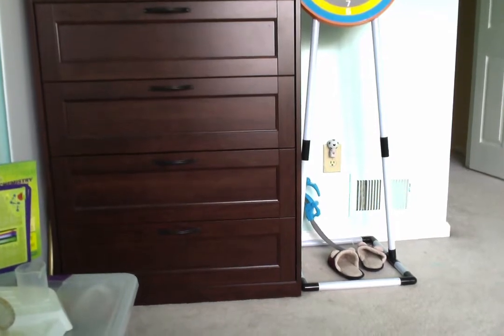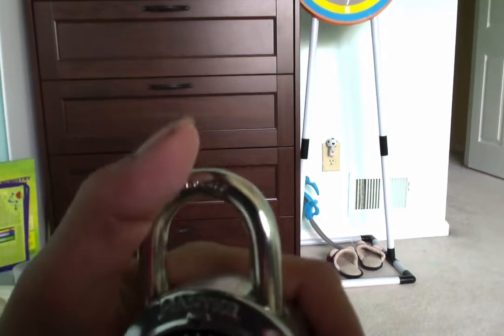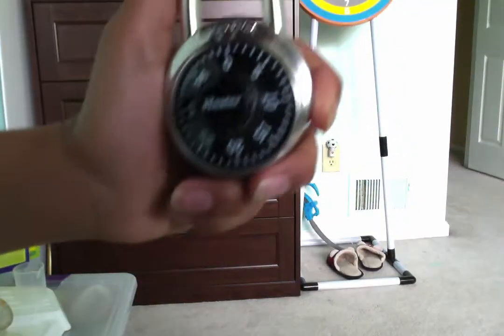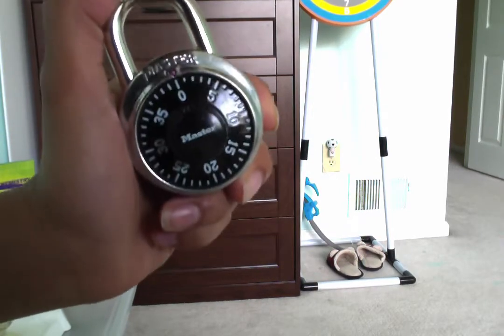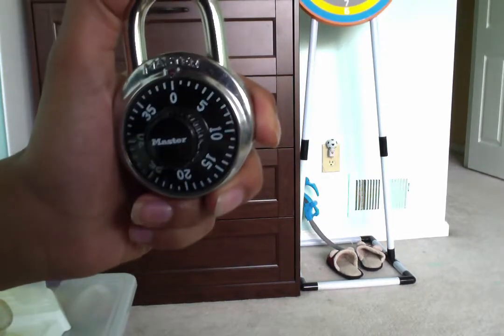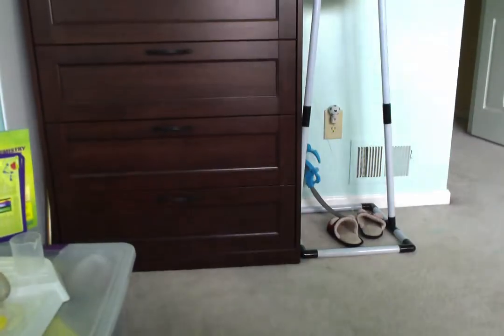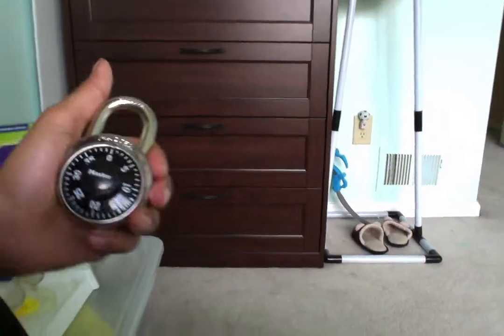I'm going to be teaching you guys how to solve a locker. This right here. This is mainly for people going to middle school and everything. I'm just going to quickly come around so it's easier for me. Alright, I'm going to sit like this.